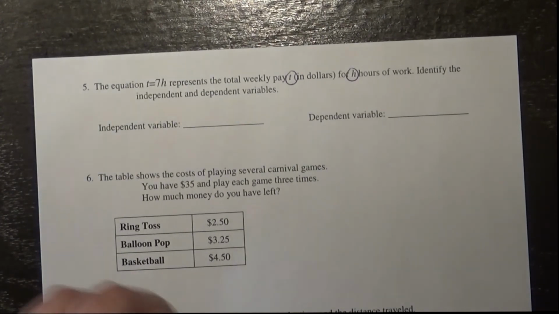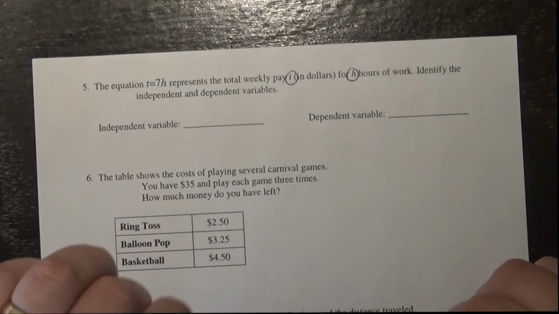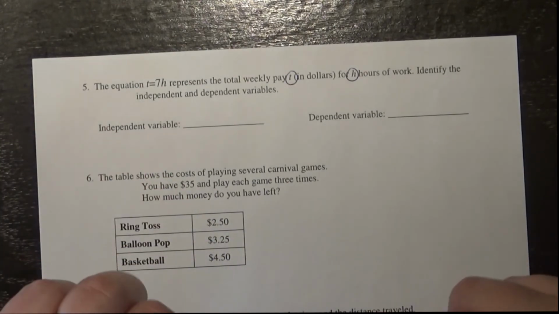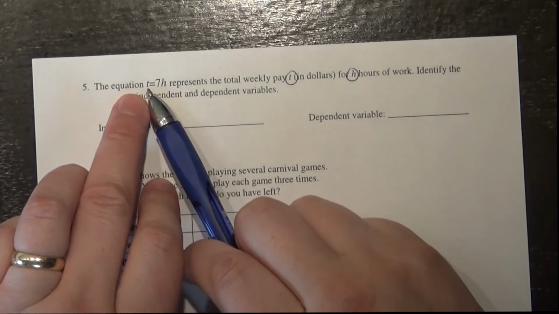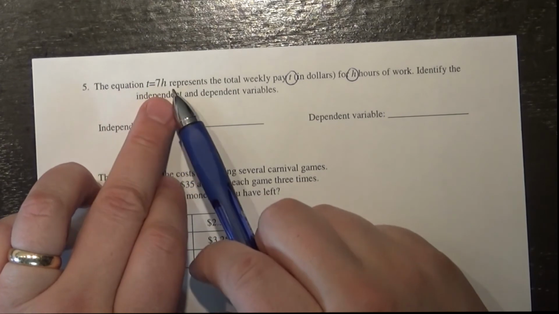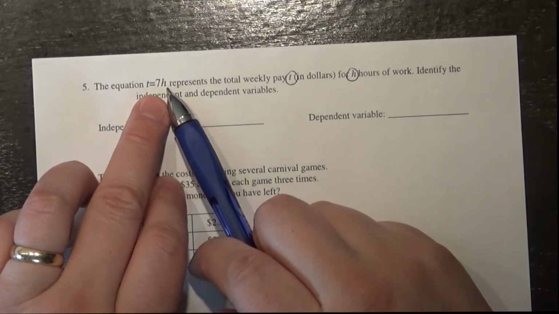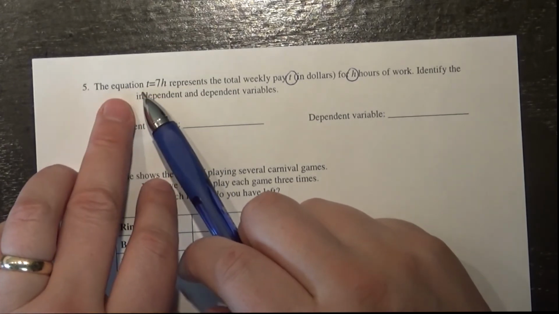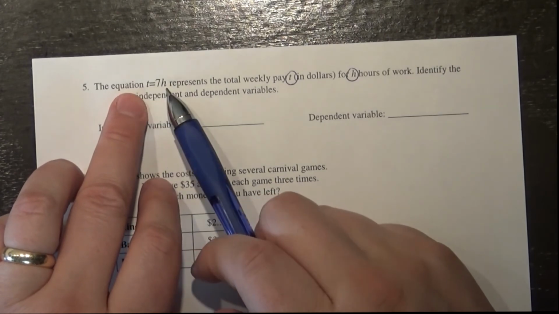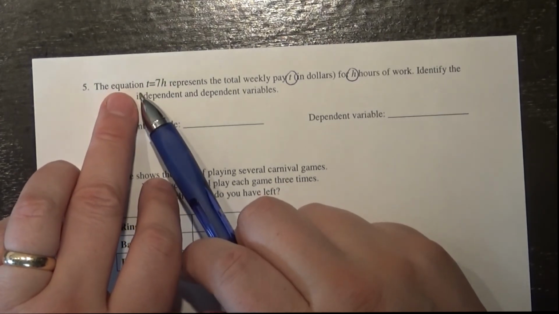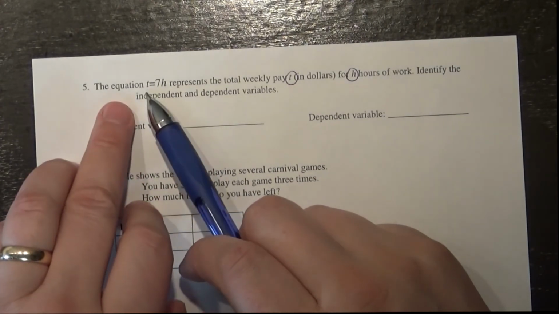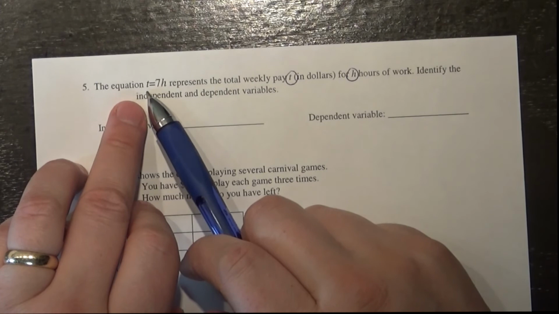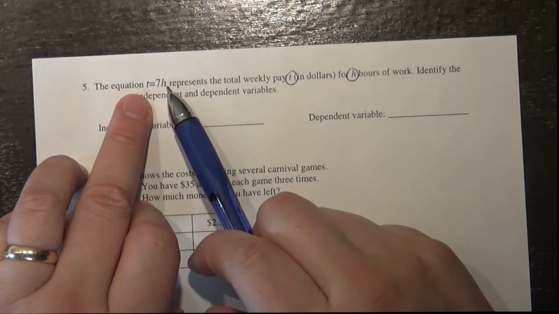So you think about this, independent variables are the ones that can change. Dependent variables are the ones that depend on that changing variable. So in this equation, the total is going to change depending on the number of hours that are worked. If you work 0 hours, you get $0 total. If you work 1 hour, you get $7 total. So H is that independent variable, the one that can change. The T, the total amount of dollars, really depends on the number of hours.